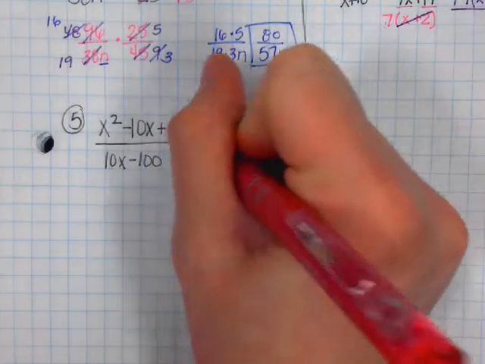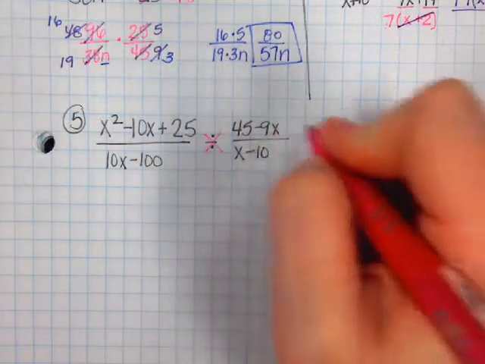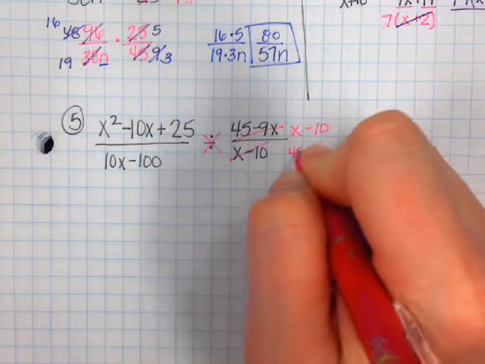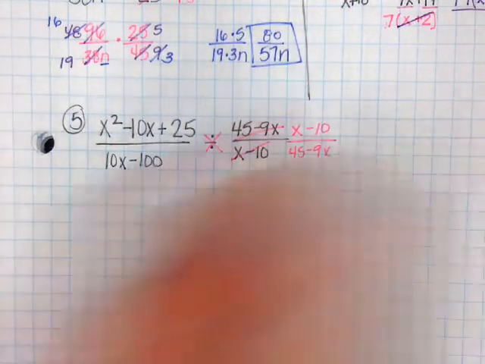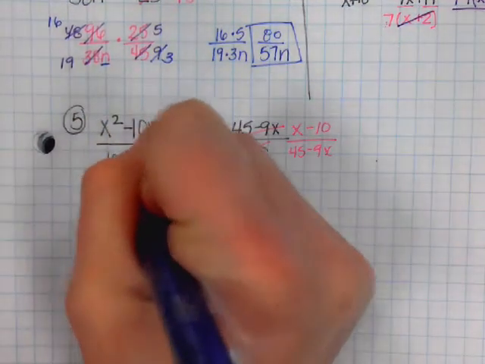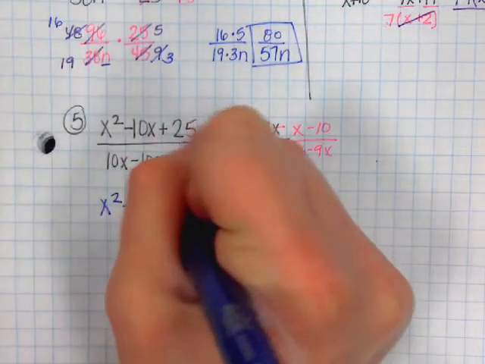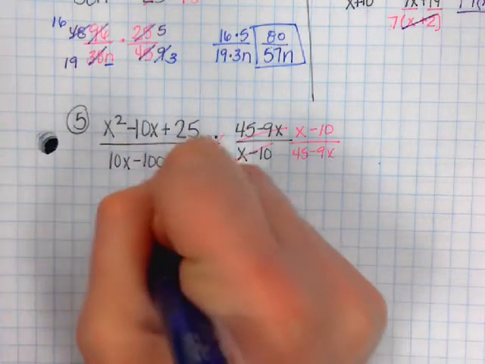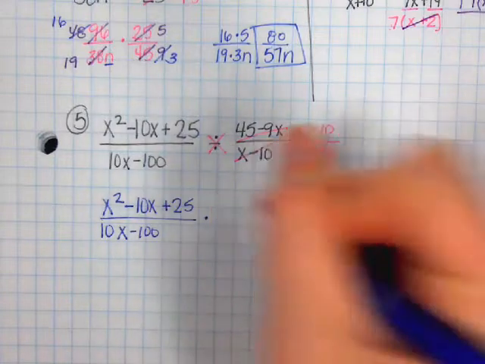Okay, first thing you need to do, since it's division, is flip the second fraction. So I need to flip that. So it would be (x minus 10) over (45 minus 9x). I'm going to rewrite it just because I like only having one thing to look at.